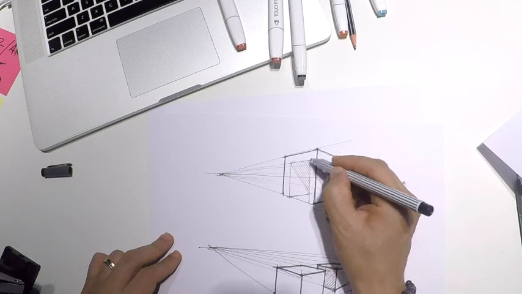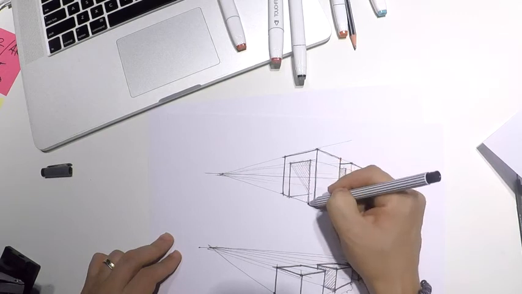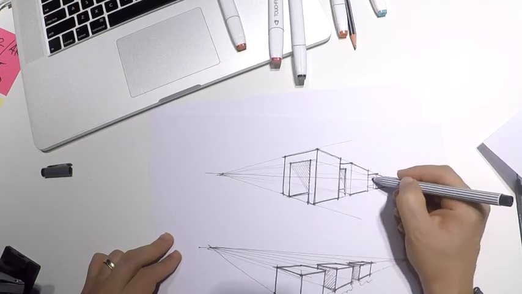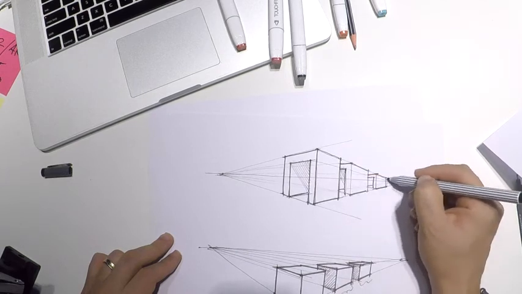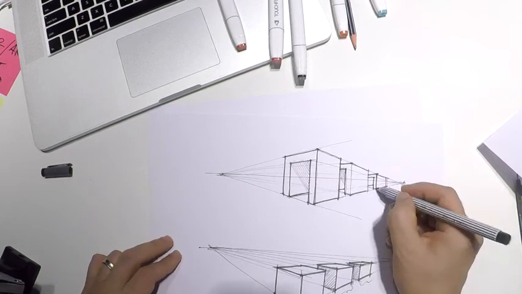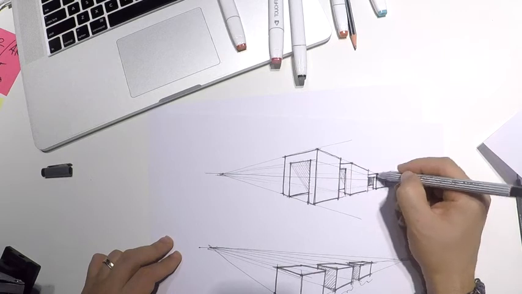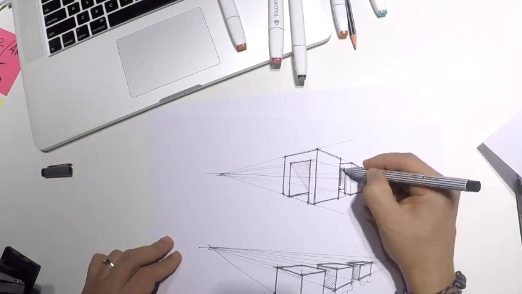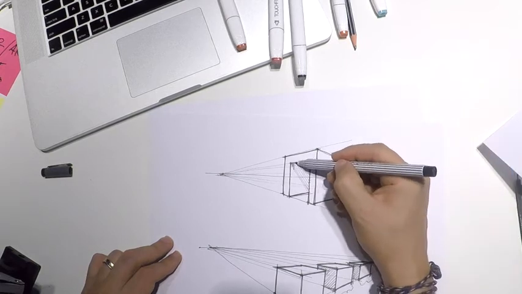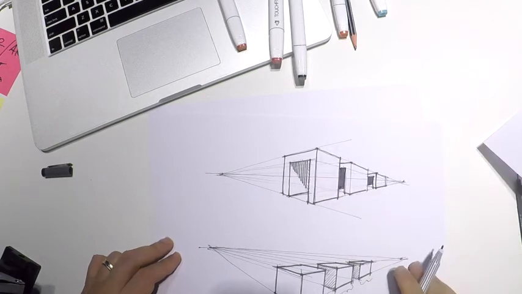Okay, again some last touches to create more clean and bold lines like this. I want to remind you we are now doing 2 point perspective with 2 vanishing points.